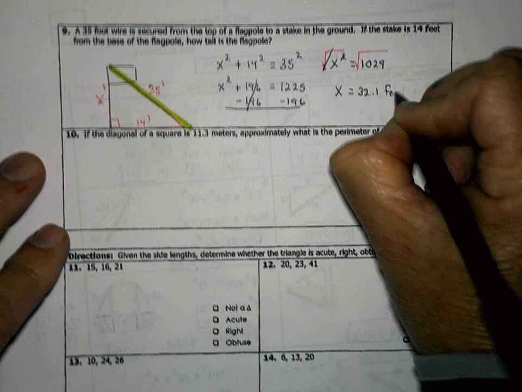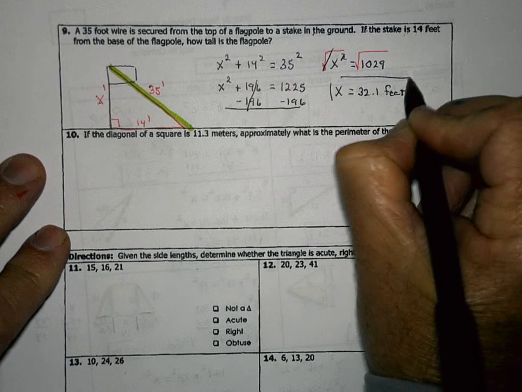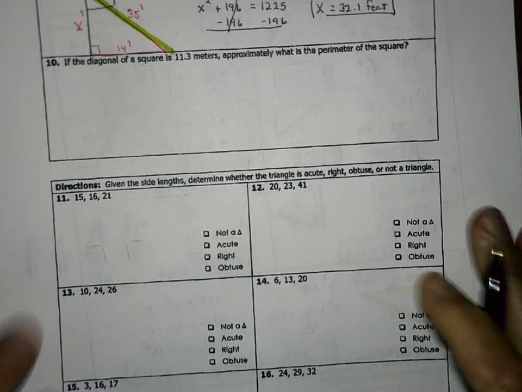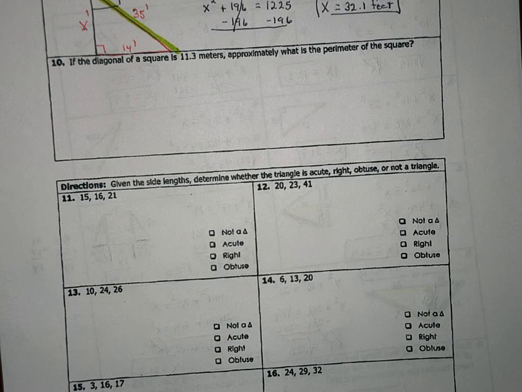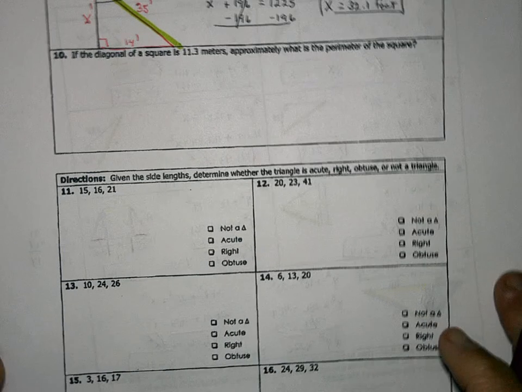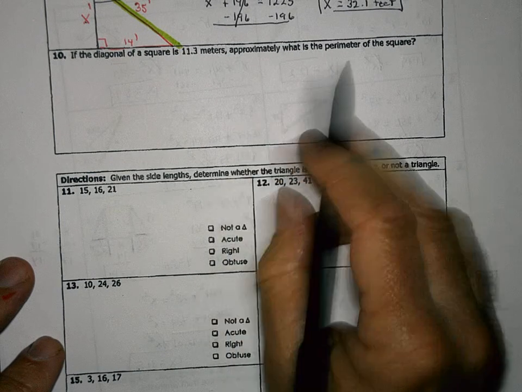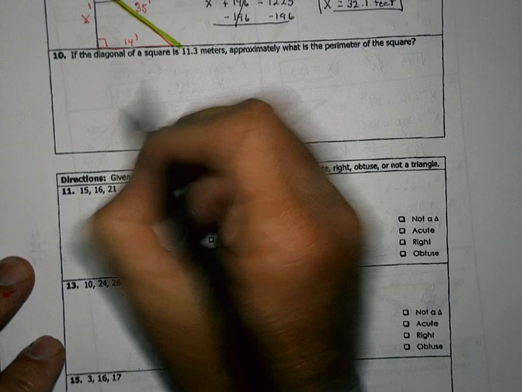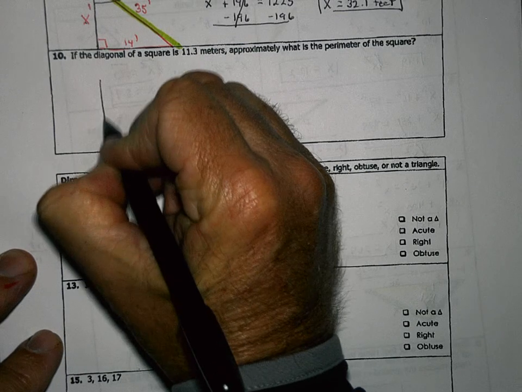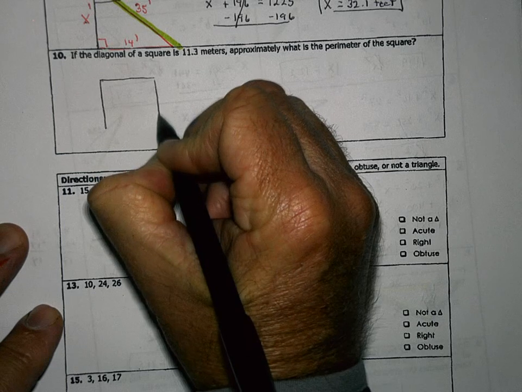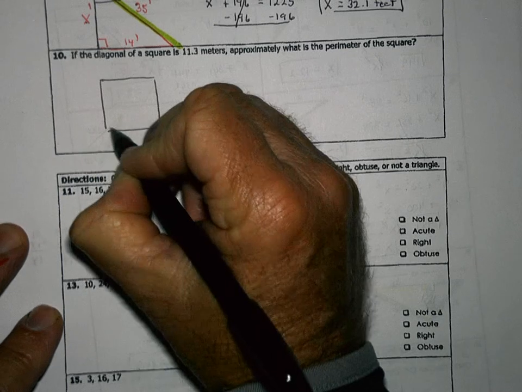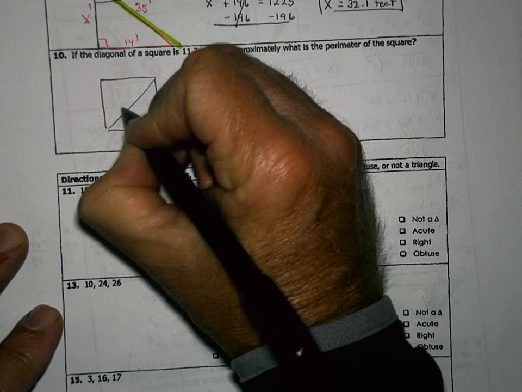Okay, last one that you were assigned was number 10. Number 10 says, if the diagonal of a square is 11.3 meters, approximately what is the perimeter of the square? Okay, so we have a square, so let's draw a square here. And then let's draw a diagonal of the square, and let's mark the diagonal as 11.3. So there's my diagonal, and it's marked as 11.3.